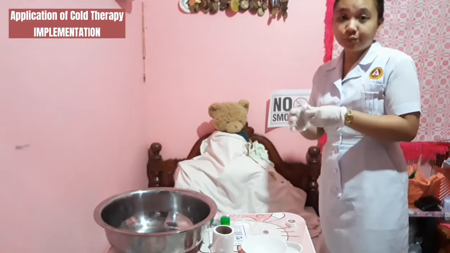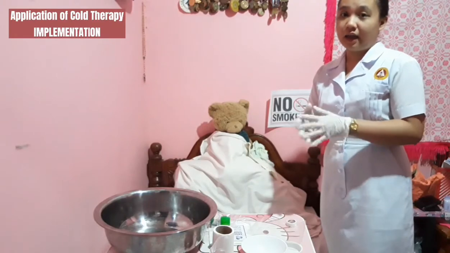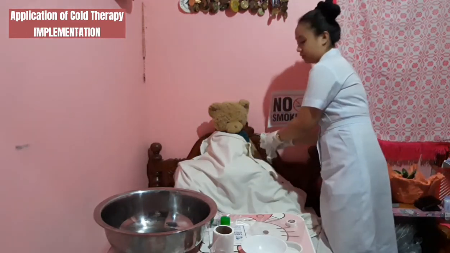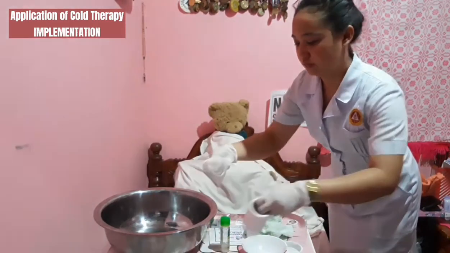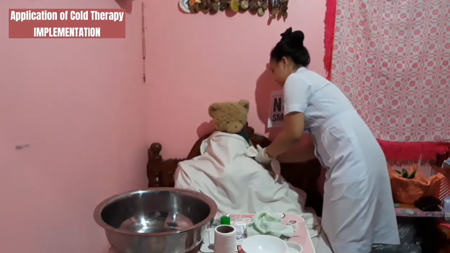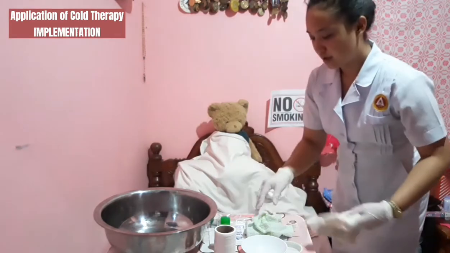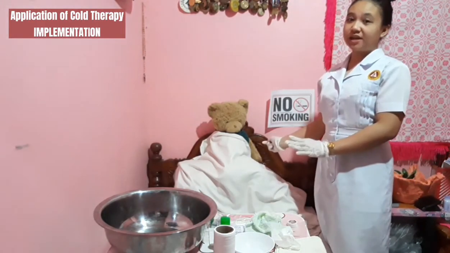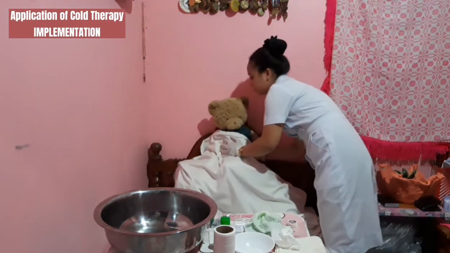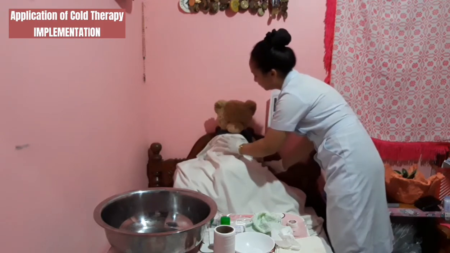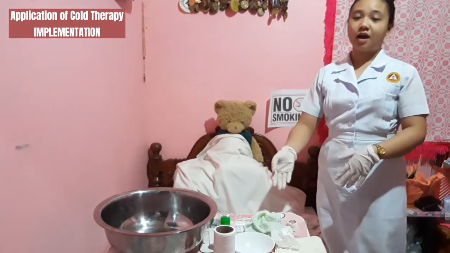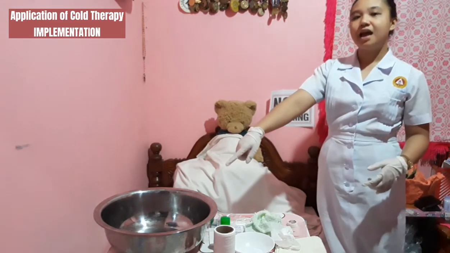And then we now need to remove the compress or the pad at the appropriate time, and we need to dry any moisture. And then now we need to help our patient into a comfortable position. So sir, let me help you. Okay, sir. Are you comfortable, sir? Okay, thank you. And then we need to dispose of all the supplies that we used, and also empty the basin. And we need also to dispose of the soiled linens and also our gloves.